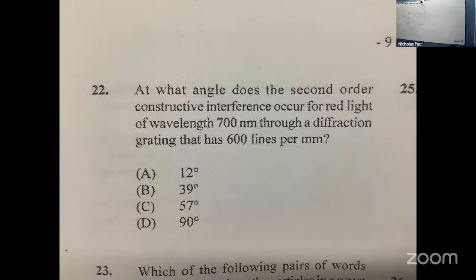Right? Look at this one. Take a look at it. What do you think? It's a diffraction grating, right? See, we can find theta. So if it's a diffraction grating, you have to figure out what is a, what is n, and what is lambda, right?